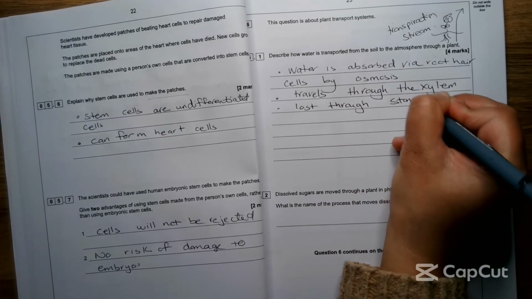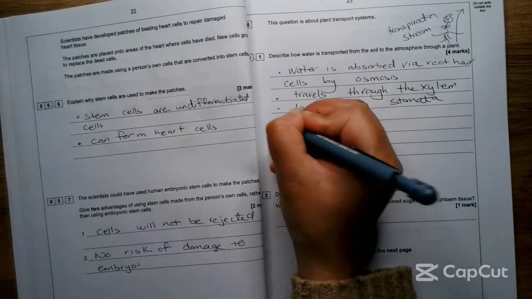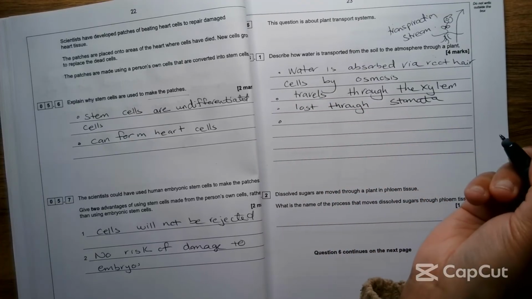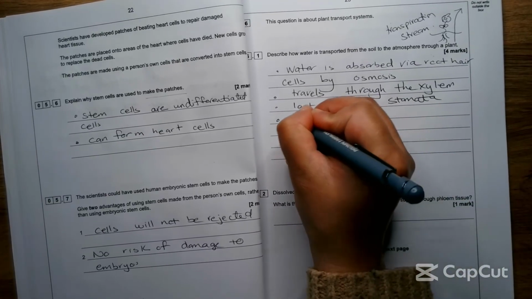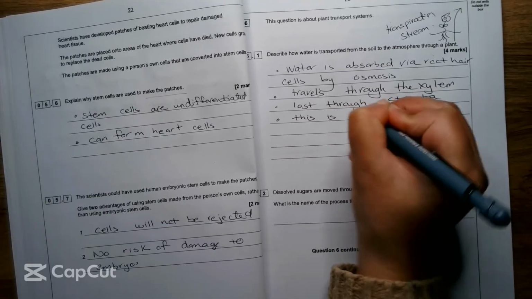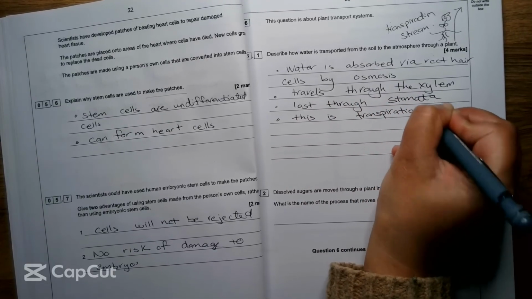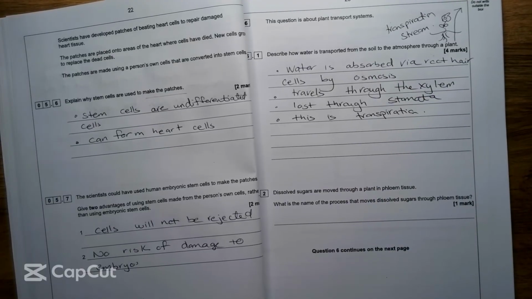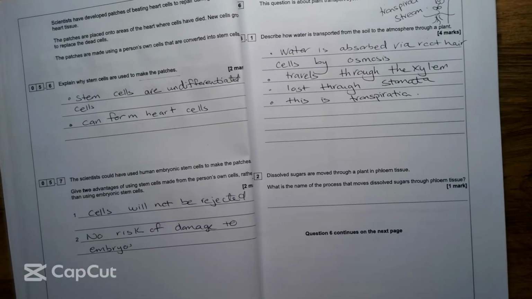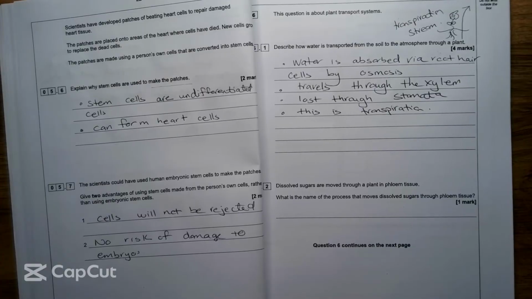So that's my 3rd bullet point. And this is called transpiration. And that should get you 4 marks. So the movement of water through the xylem is called transpiration.